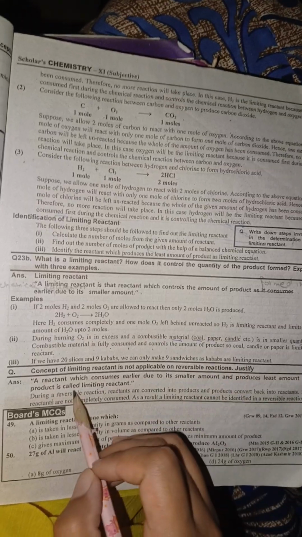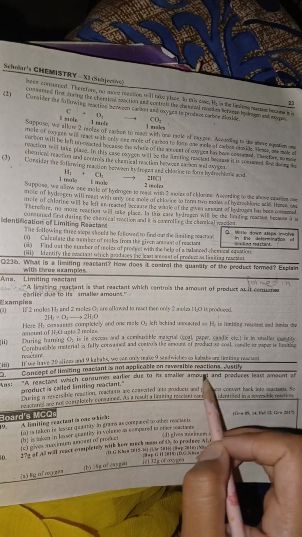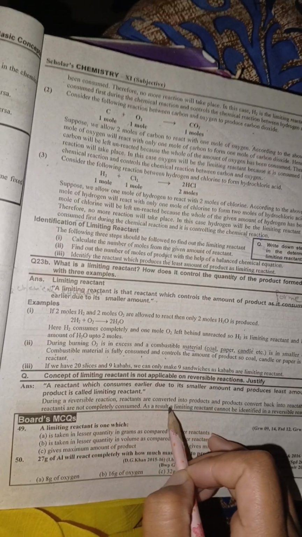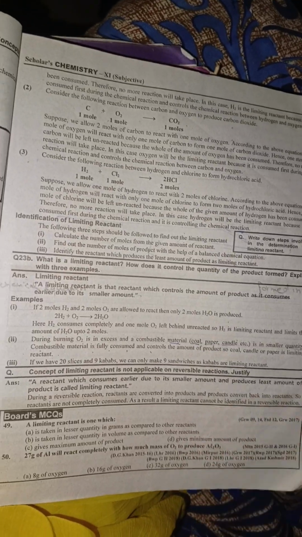The concept of limiting reactant is not applicable in a reversible reaction. Justify. A reactant which is consumed earlier due to its smaller amount and produces the least amount of product is called the limiting reactant. During a reversible reaction, reactants are converted into product and product converts back into reactant. So reactants are not completely consumed. As a result, the limiting reactant cannot be identified in a reversible reaction.